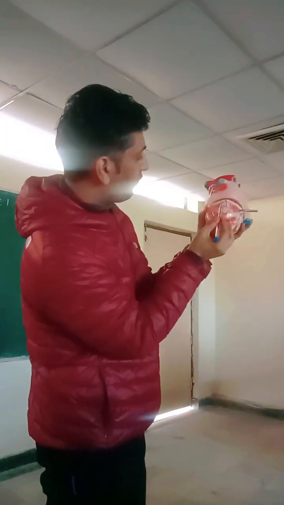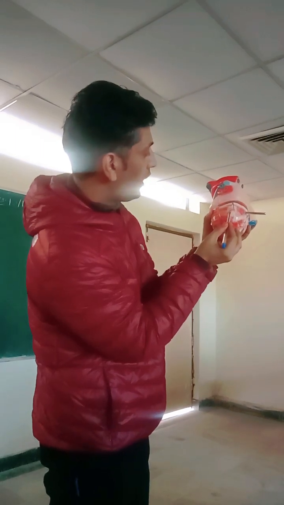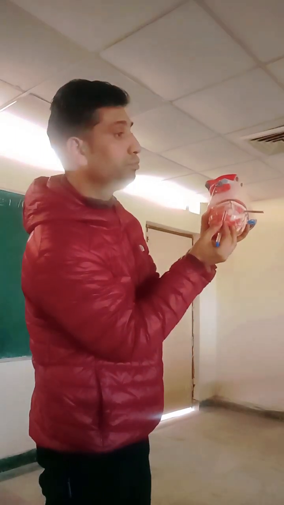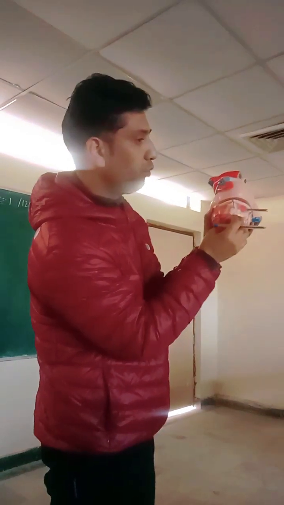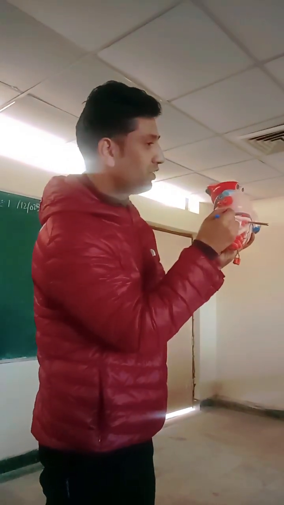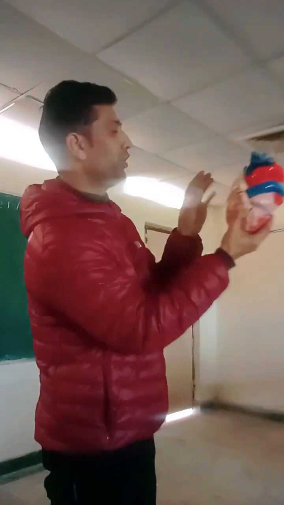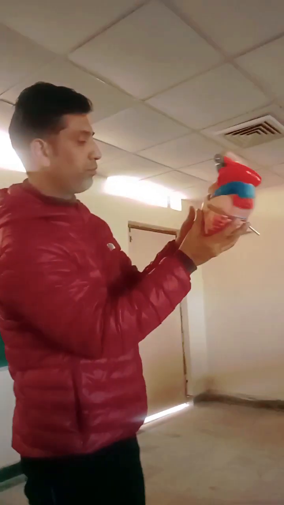One more vein is there. This is known as the posterior cardiac vein. It will collect the blood posteriorly, and it will also connect with the coronary sulcus, and it will again go into the right atrium. Are you getting my point?